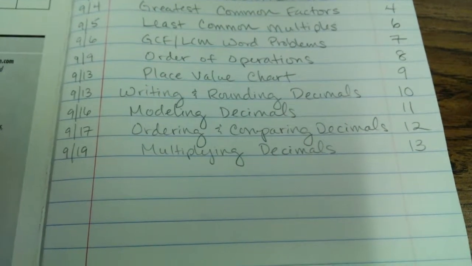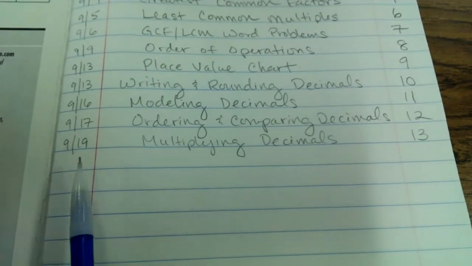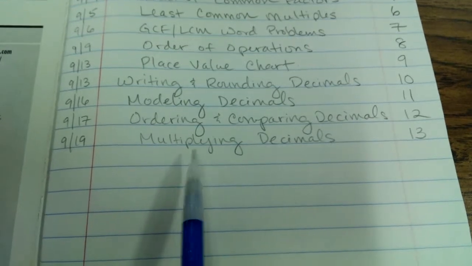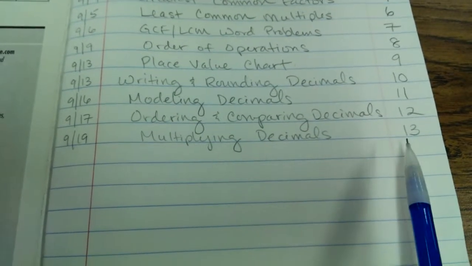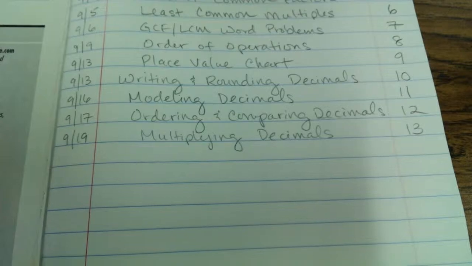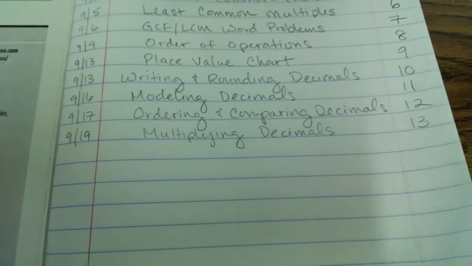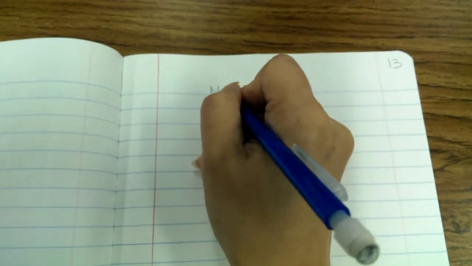Alright, today we're going to talk about multiplying decimals. So in your table of contents, you should put today's date and multiplying decimals. Mine's on page 13; yours might be on a different page. So turn to your next clean page, and at the top, go ahead and put multiplying decimals.